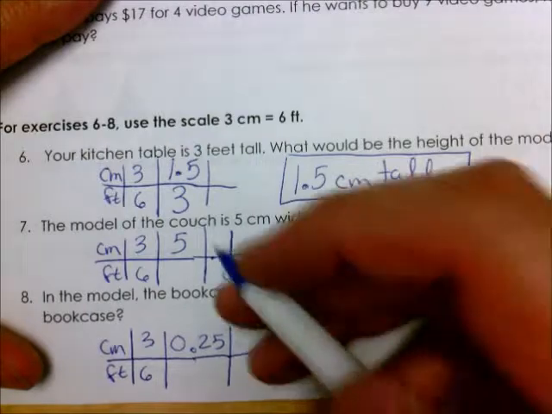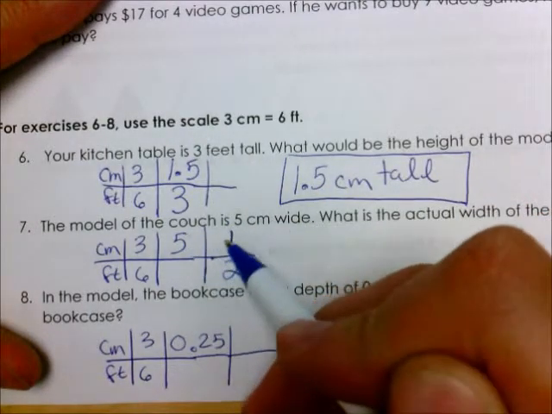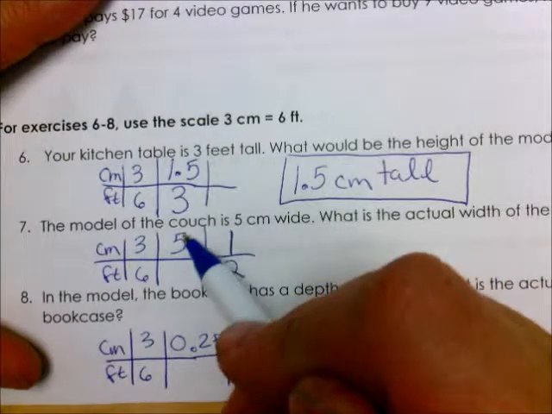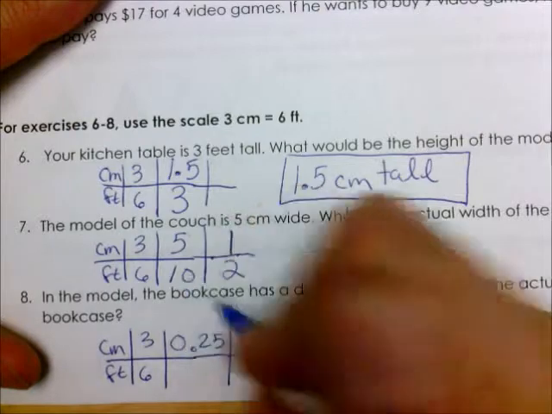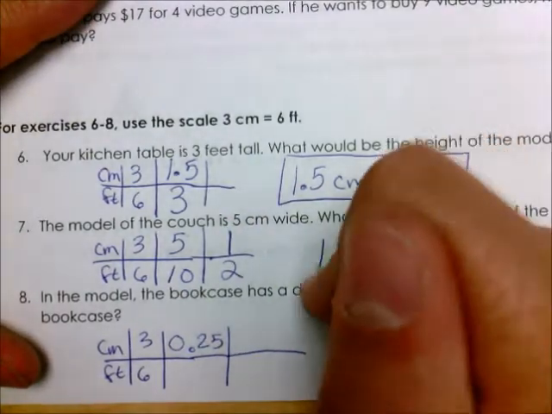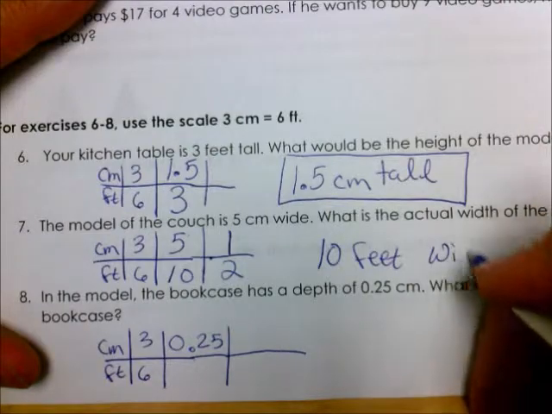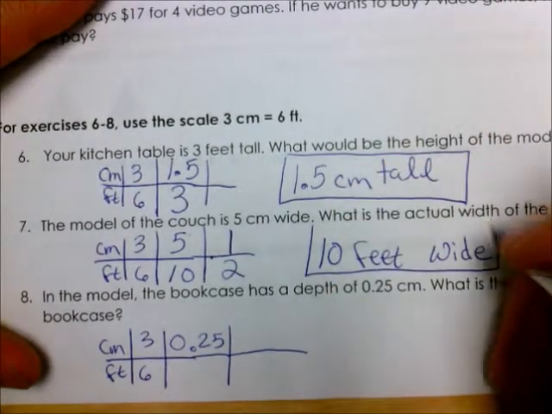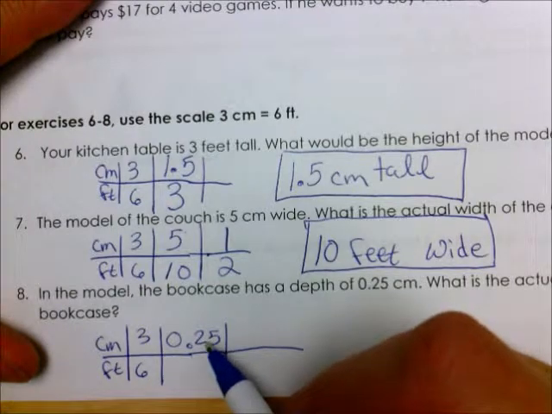And now I can go backwards and say, how do I get from 1 up to 5? Well, if I'm going up, I am multiplying. 1 times 5, 2 times 5 gives me 10. So I get 10 feet wide. Box that off. And then I get 3 to 6 to 0.25.